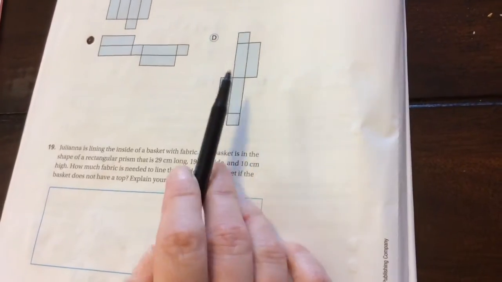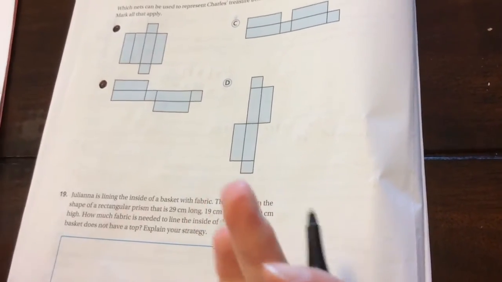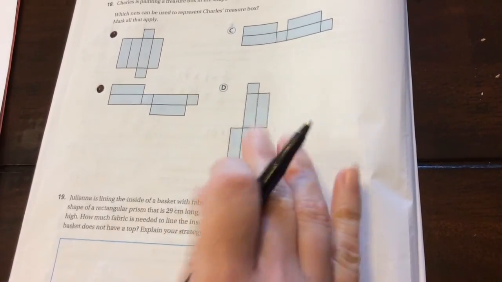This one will not work either, because if I fold this on this line right here, it's going to be flat. There's not going to be 3 dimensions to it. It's not going to be a solid figure, so do not mark that one. It will not fold.